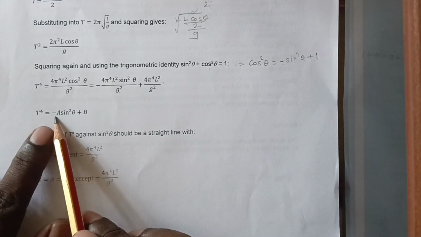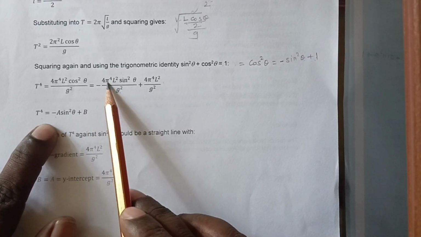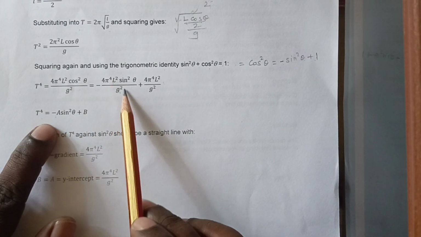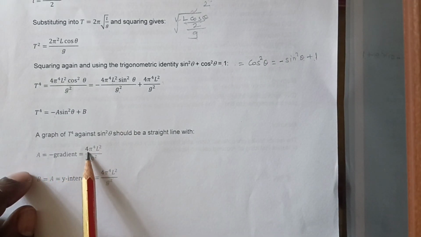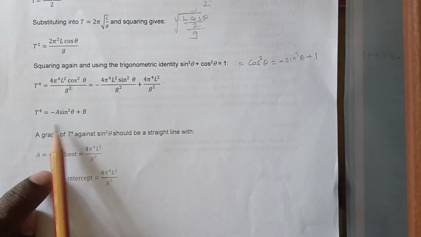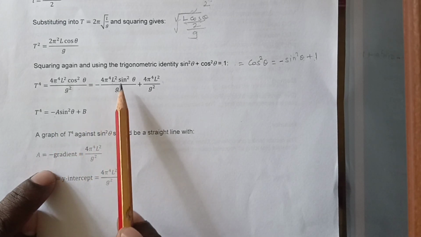Next, T power 4 minus a. Minus a means 4 pi square L square g square. This all is minus a. So a equals minus gradient 4 pi square L square g square. This all is minus a.